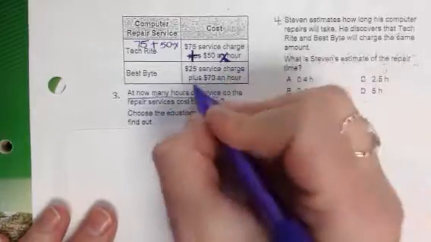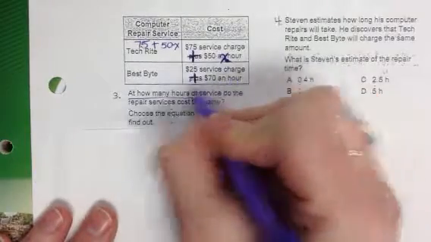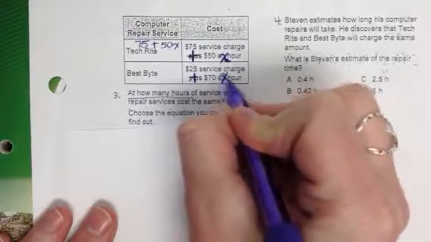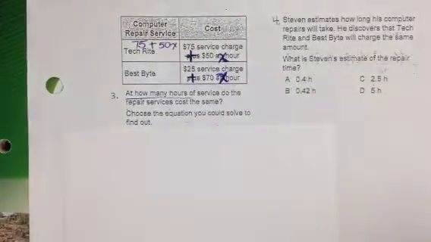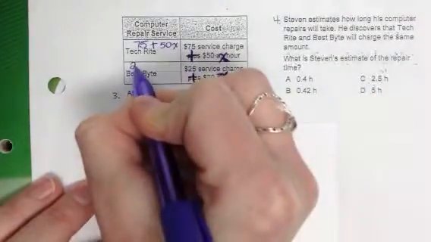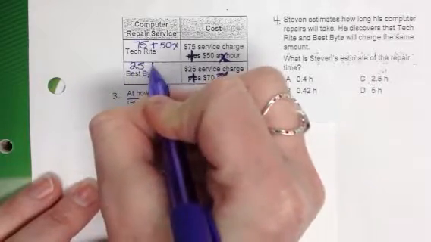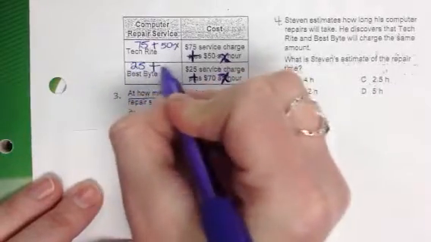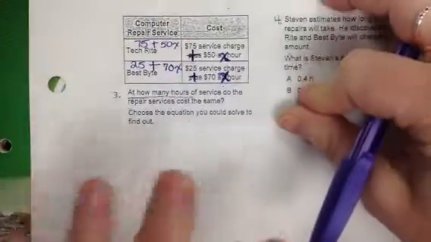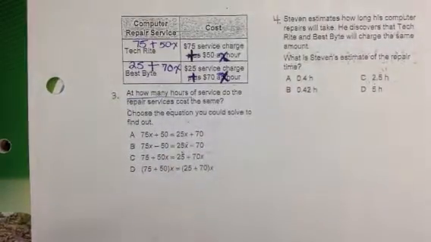Okay, we're going to write an expression for Best Buy. $25 service charge plus $70 an hour. They were asking how many hours. That's the part we don't know. So put your variable on top of where they said an hour. Now I'm ready to write it out. 25 was just like a fee. It only happens one time. I don't put a variable with that. They said 25 plus $70 an hour.